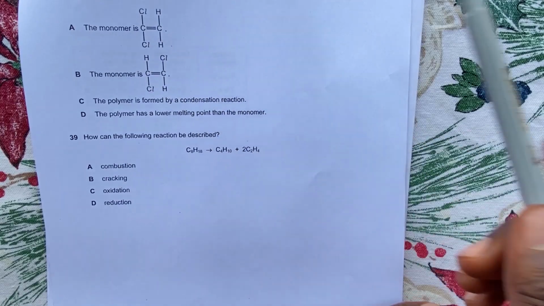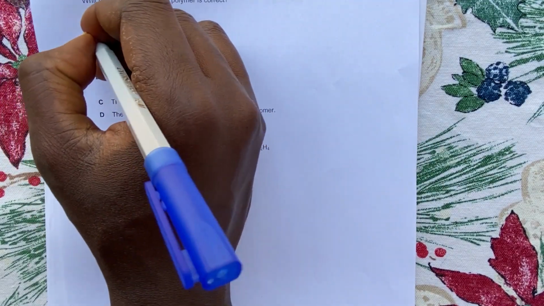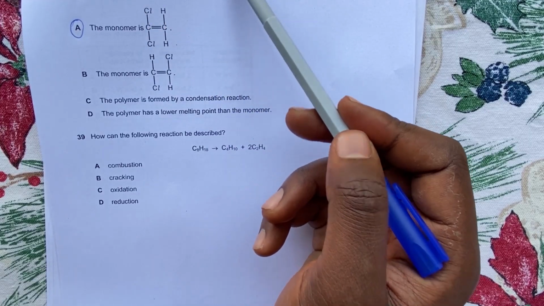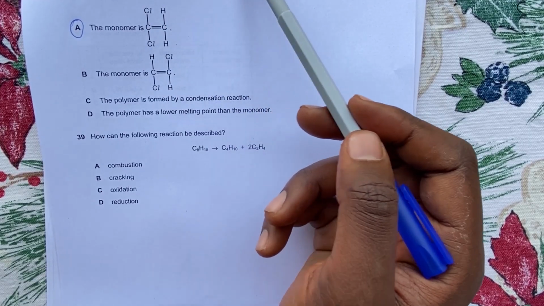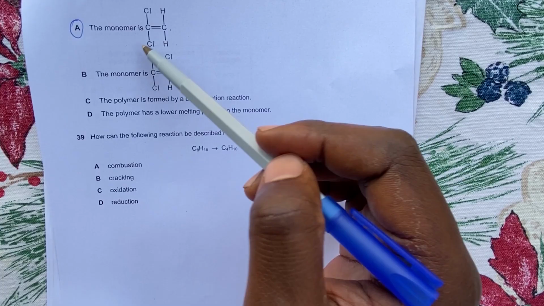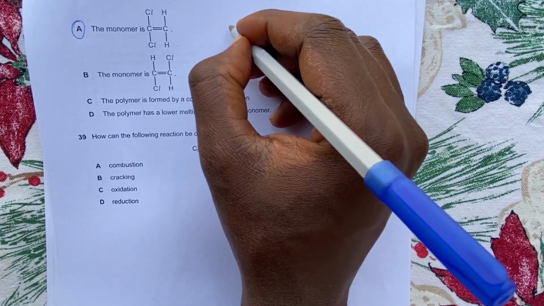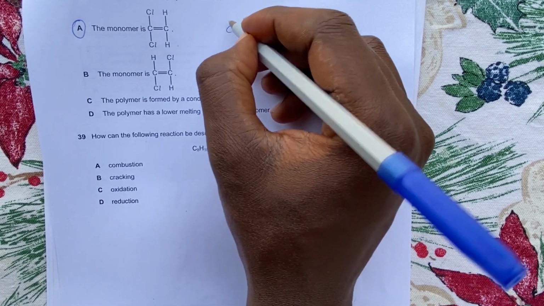So the correct answer here is A, because you can see here that the chlorines are on the same side and it is now a saturated molecule. So it results from these monomers, where if they combine, you can even represent it like this.